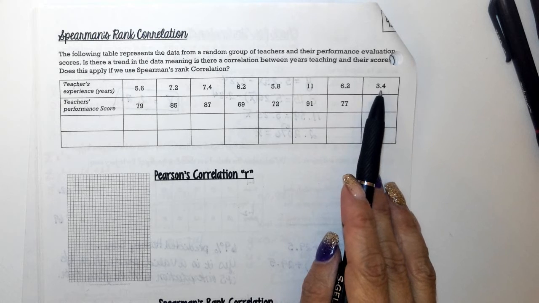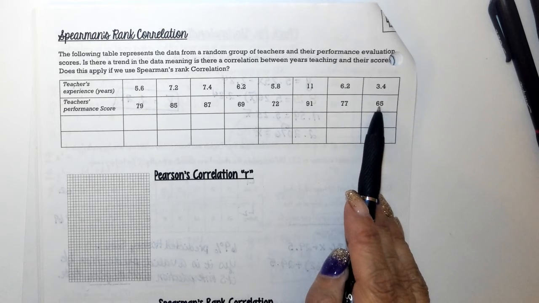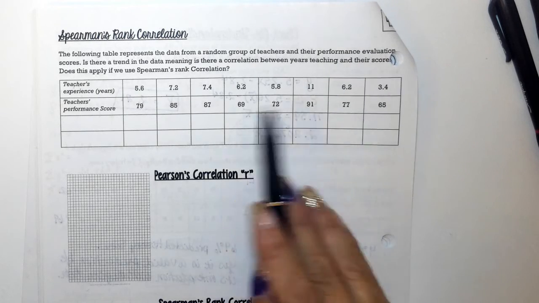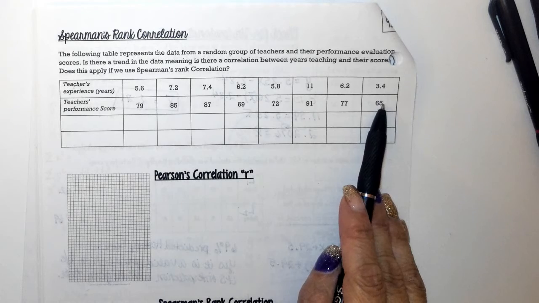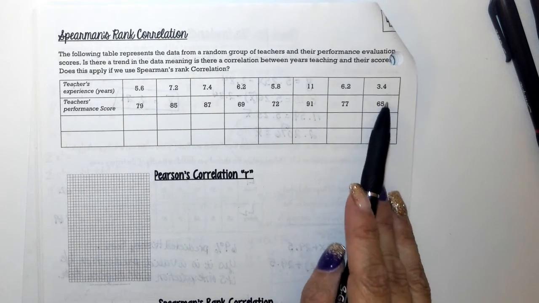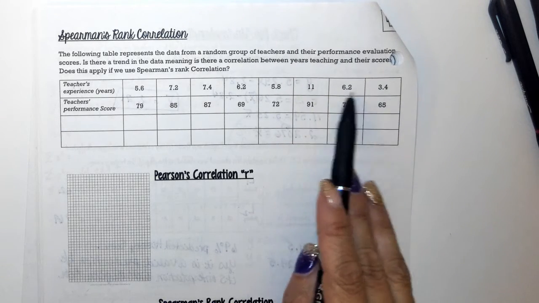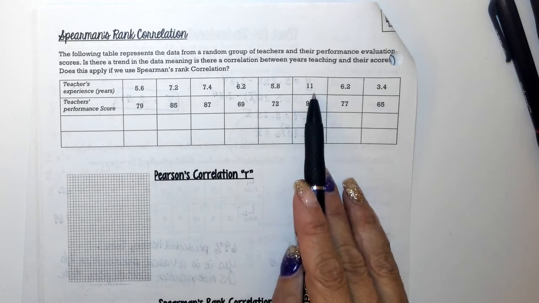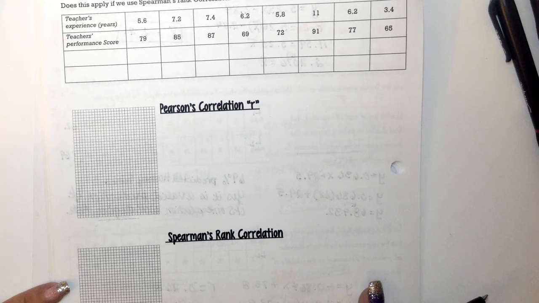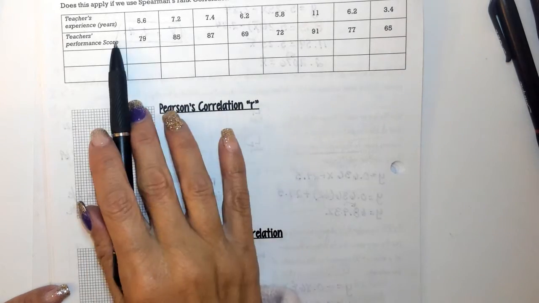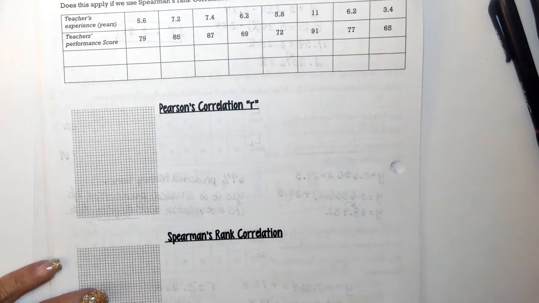The lowest one, 3.4? Yeah. Did they get the lowest grade at 65? Oh, they did. Look at that. So, again, you would assume the less experience you have, probably the lower your score. So just looking at those two, it looks like there might be a strong correlation: the longer you teach, the higher your score. So we're going to do two things. We're going to do Pearson's correlation first. Okay? So let's take a minute and let's just graph this.